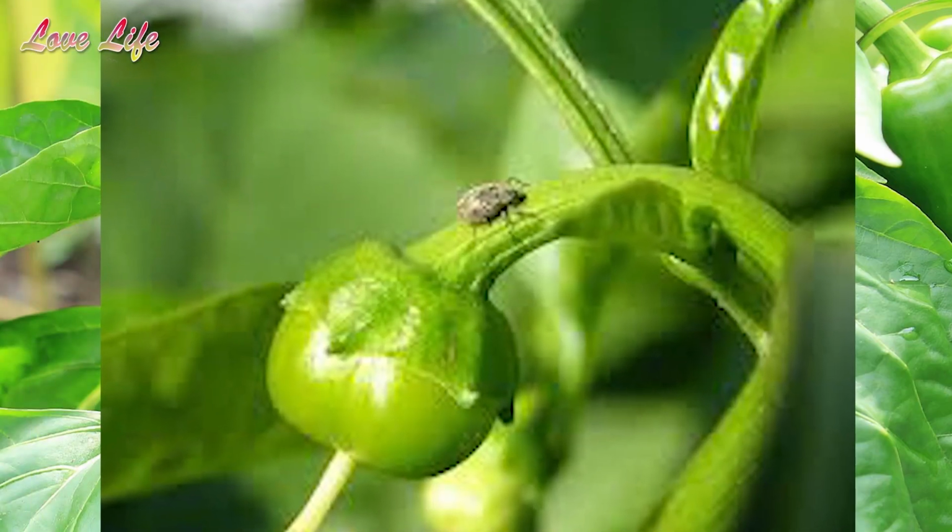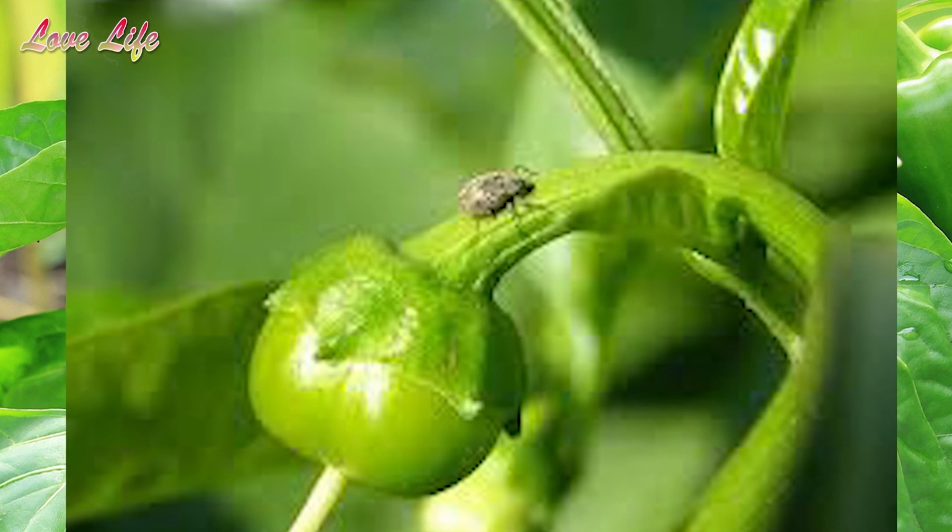Don't wait. The third thing, scouting can also be done by visual inspection of the terminal buds of the pepper plants, looking for adult weevils. Scouting should be done in the morning when weevils are present in higher numbers. Don't wait for the sun to come out.